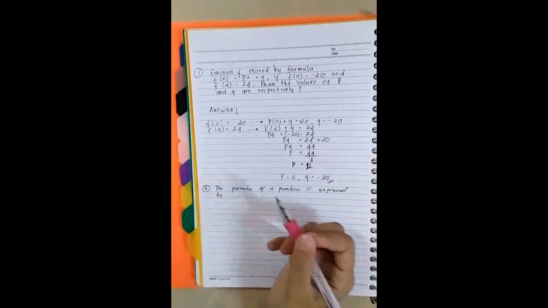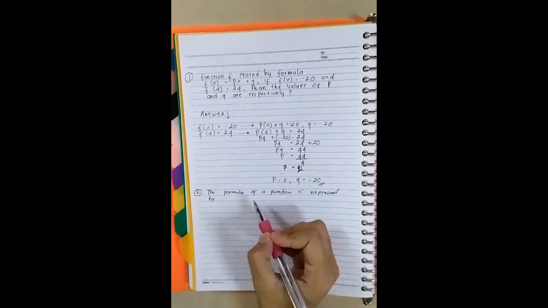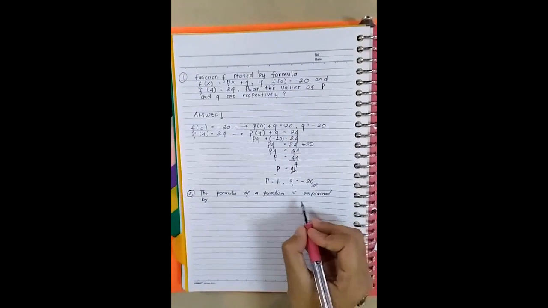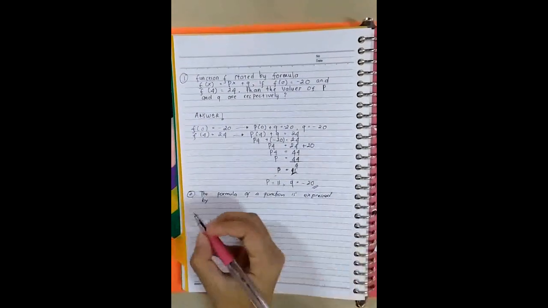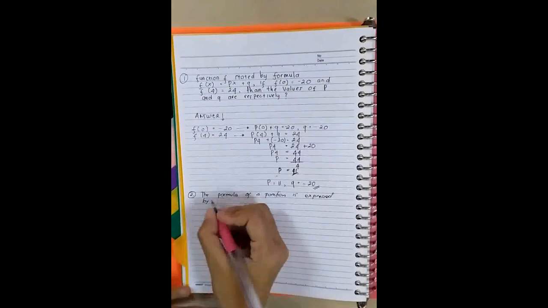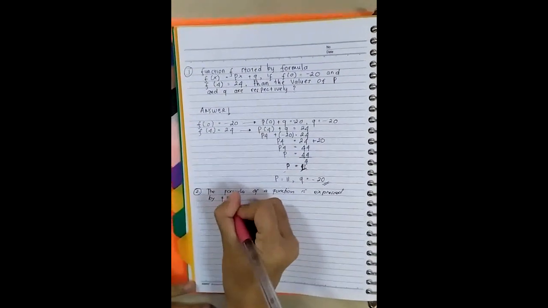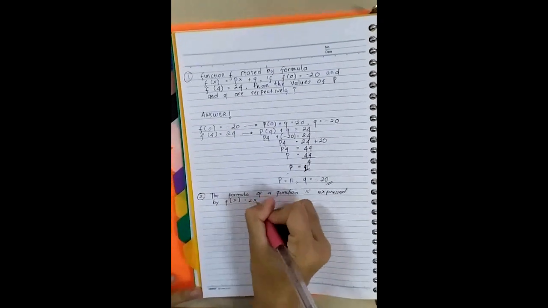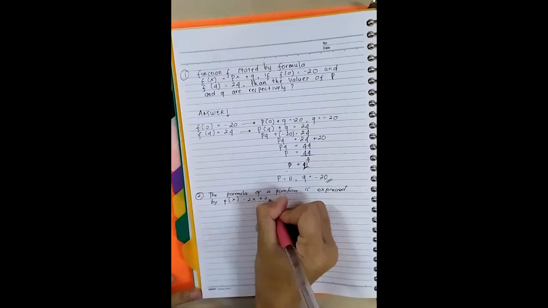Example 2. The formula of a function is expressed by v(x) = 2x + 20.